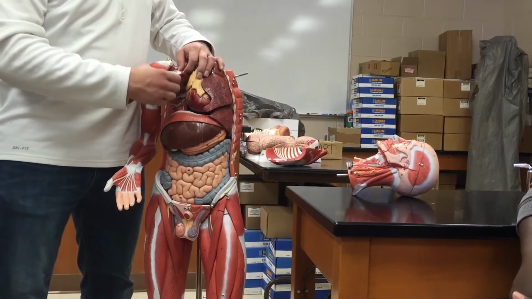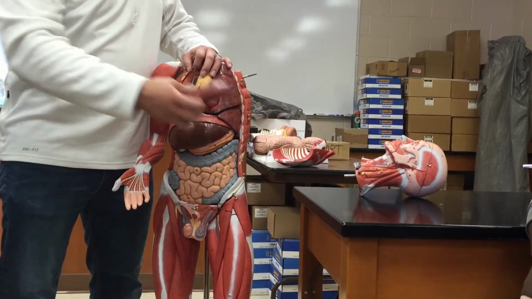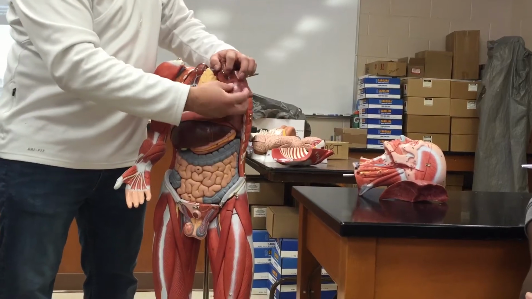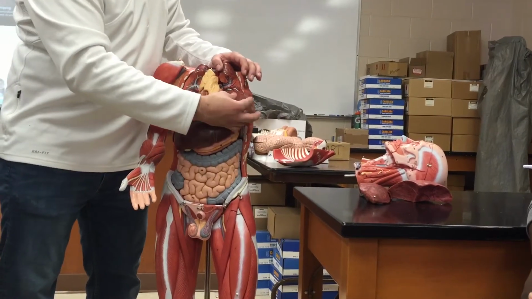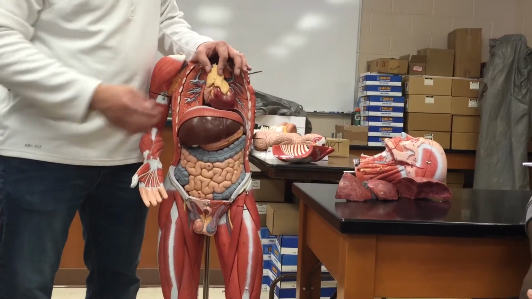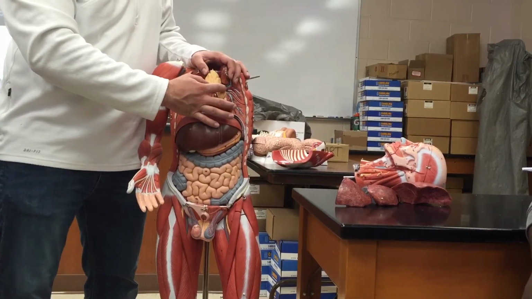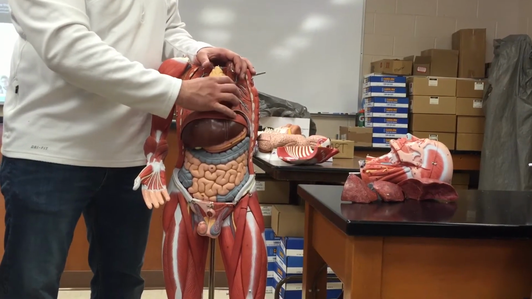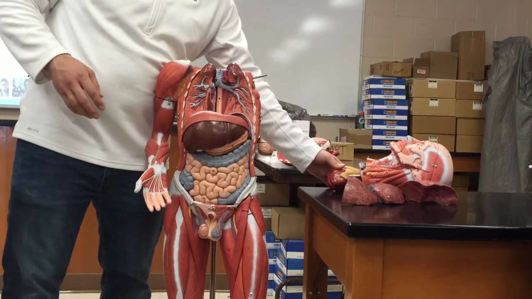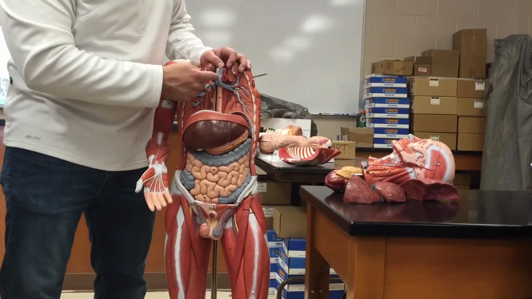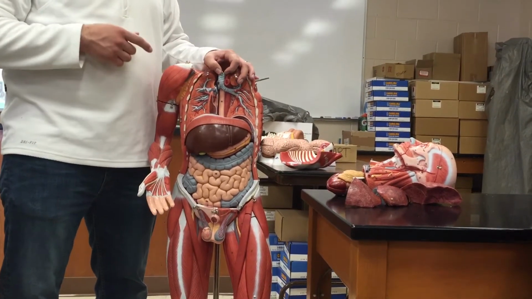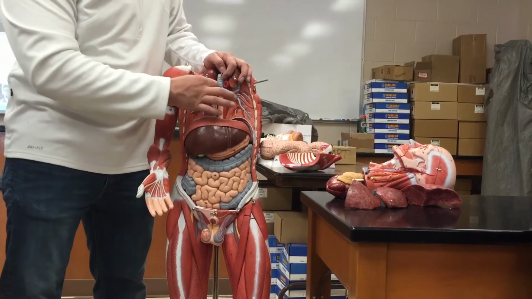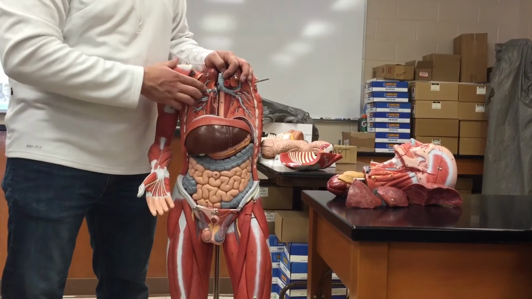I'll pull those out of the way so we can see some of the more internal structures. And in our last video, we talked about the thymus, which sits on top of the heart. Okay, pull the heart and thymus out. Now I can see the very tapering end of the trachea before it branches to go into the lungs.